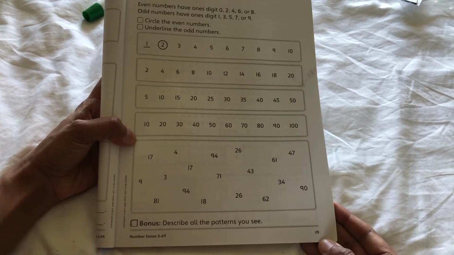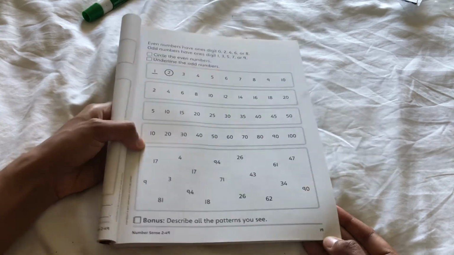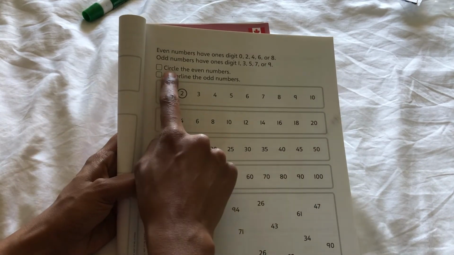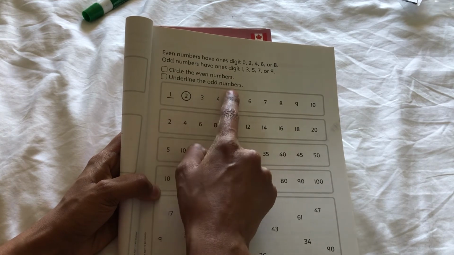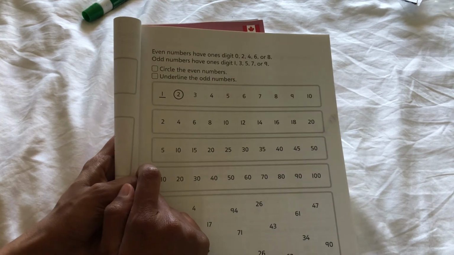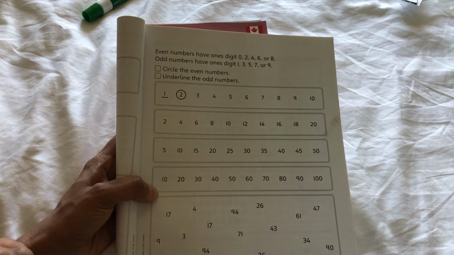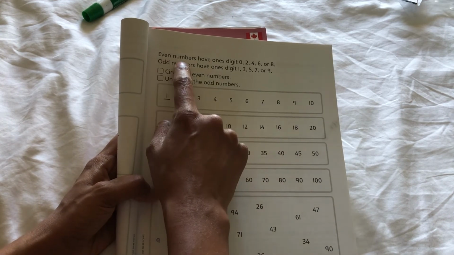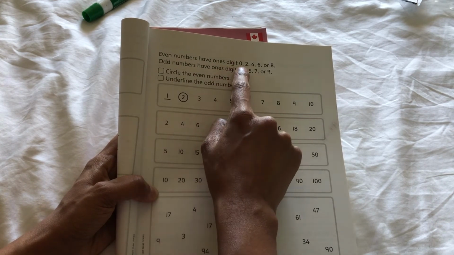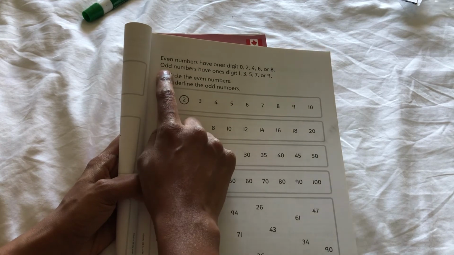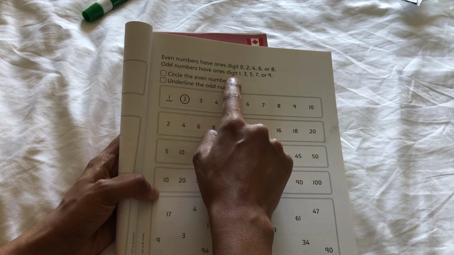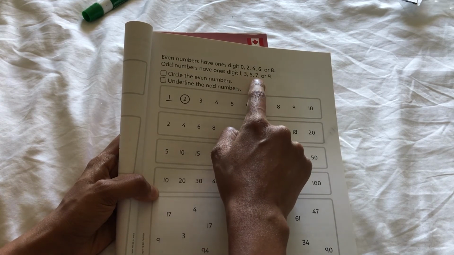On page 19 of our Jump Math 2.2 books, you will have to circle all of the even numbers and underline the odd numbers. They're giving you a hint right here at the top of the page. Even numbers have ones digit 0, 2, 4, 6, or 8, just like how we learned on the previous page. Odd numbers have ones digit 1, 3, 5, 7, or 9.